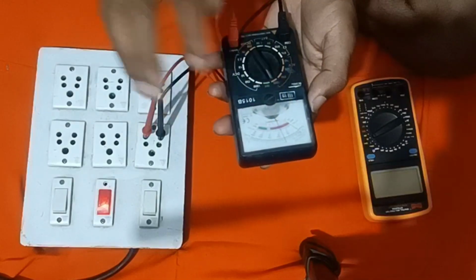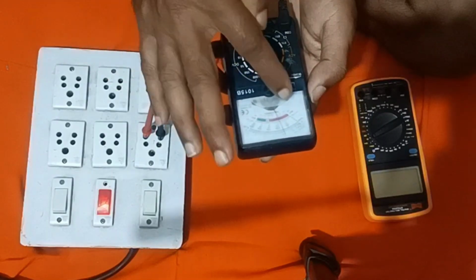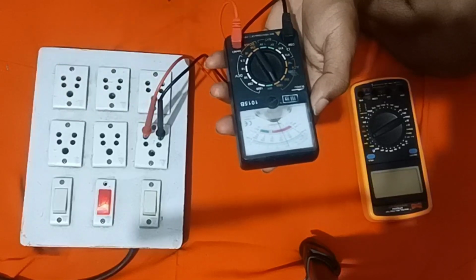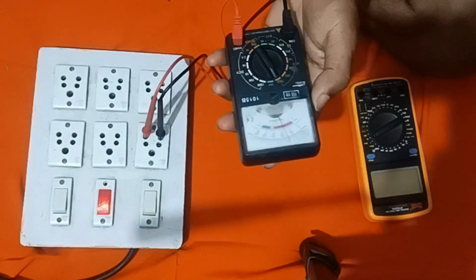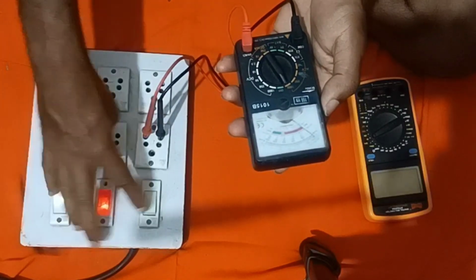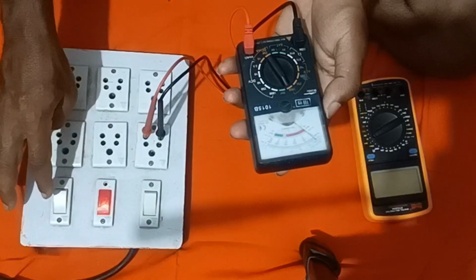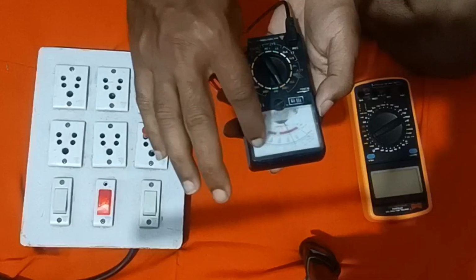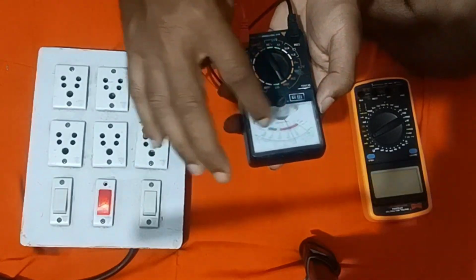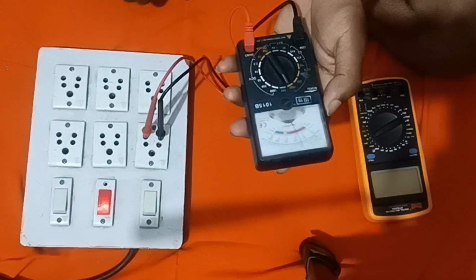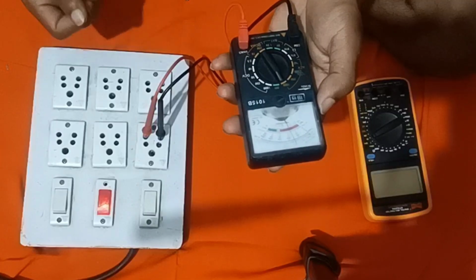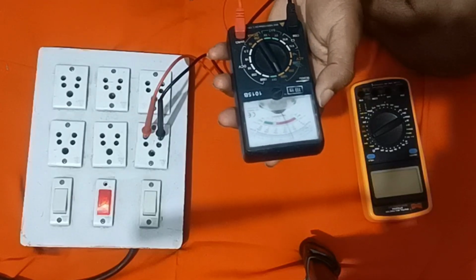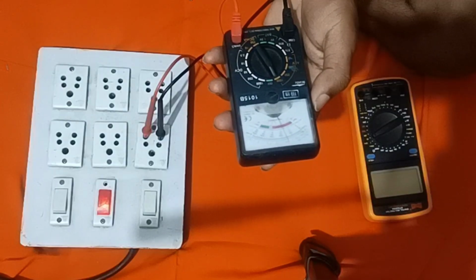This deflection of the needle shows that 230 volt is coming out of this female plug. As we switch off, the deflection goes back. As we switch on, the needle deflects on the voltage scale, showing that 230 volt is coming out of the female 3-pin plug. So this is how we can measure a voltage range using an analog multimeter.